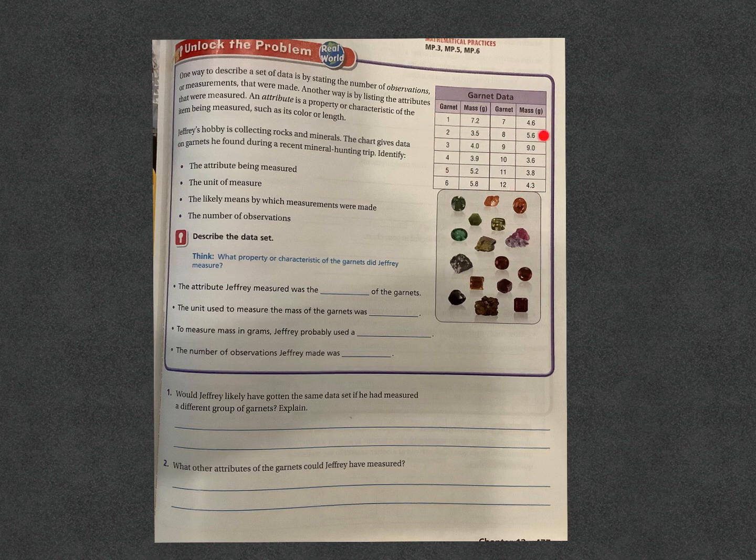If you look at his table of his recordings, he doesn't have anything about color, although the colors are quite pretty. He has garnet 1, 7.2 grams. Garnet 2, mass, 3.5 grams. So he wanted to measure the weight. So the attribute Jeffrey measured was the weight, or the mass, I should say, of the garnets. The unit used to measure the mass of the garnets was grams.